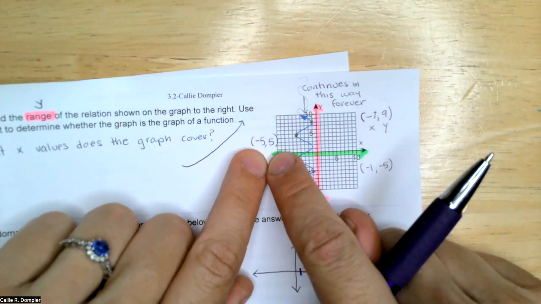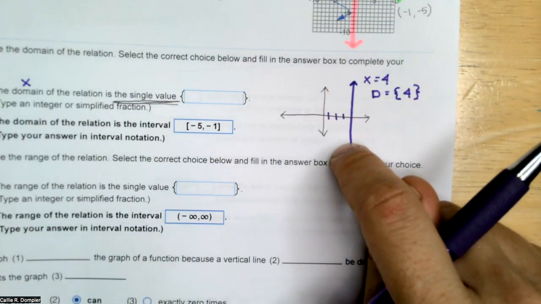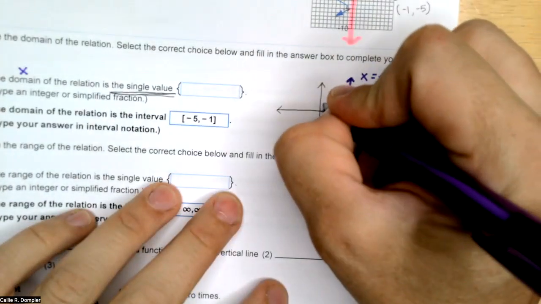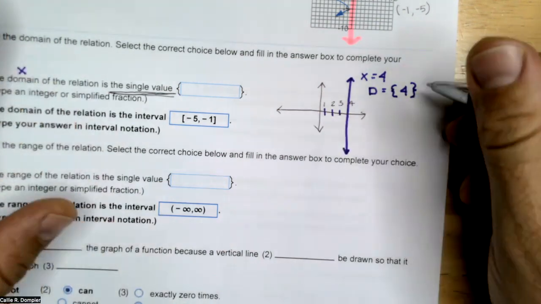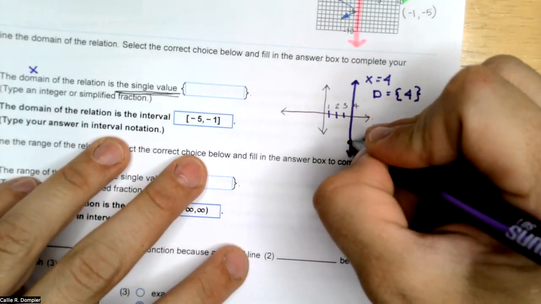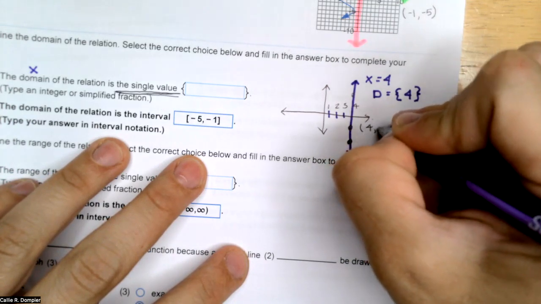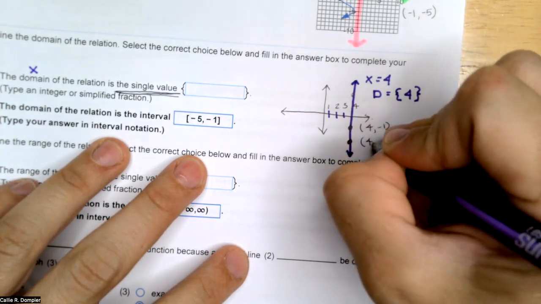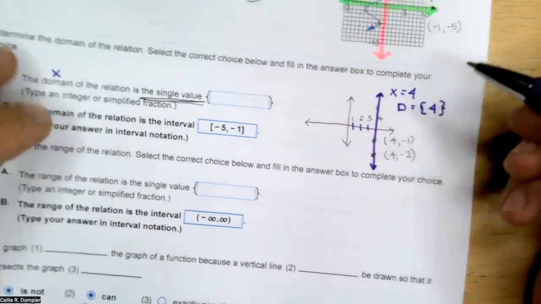So this graph has a domain of 4 because the only place it ever is at is x equals 4. Right? X equals 4 all the time, no matter if I pick this point, this point, this point. This is maybe 4, -1. Here's 4, -2, but my x will always be 4. So my domain is 4.